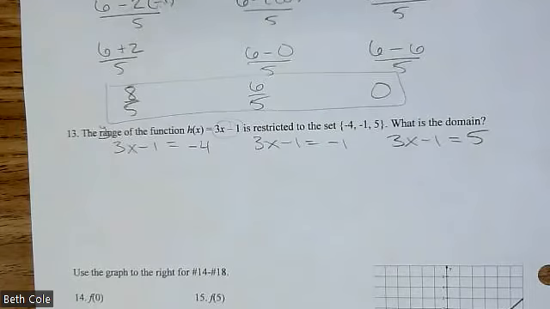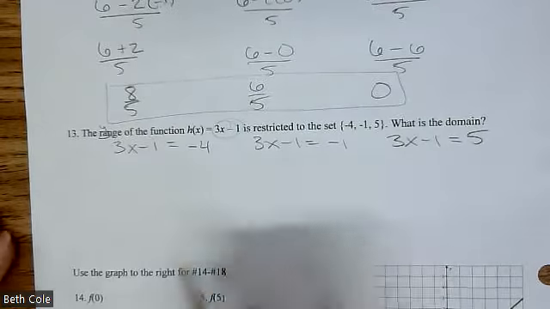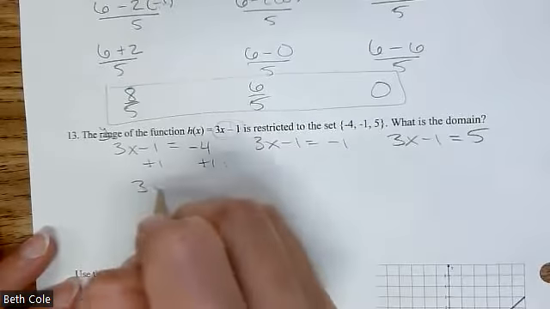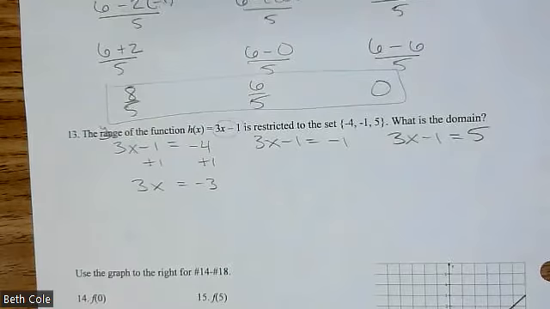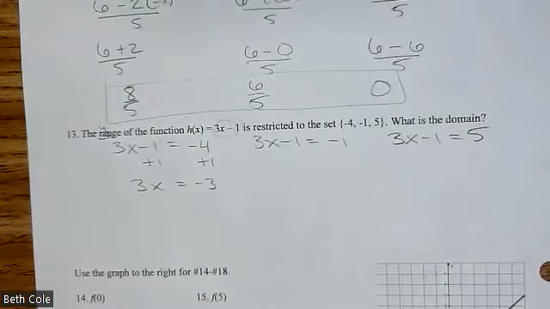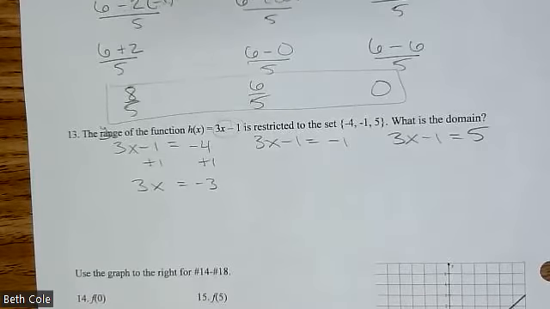Go ahead and solve those real quick, and then I will write the answers and you can check them. Wake up, wake up. We're solving equations. Set 3x minus 1 equal to each of those numbers.